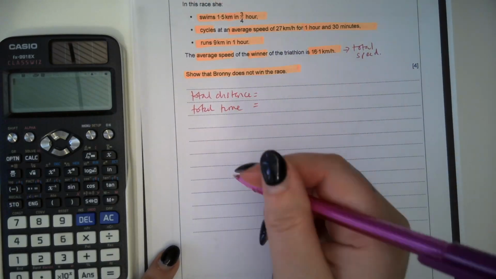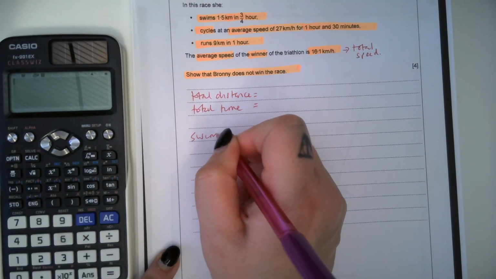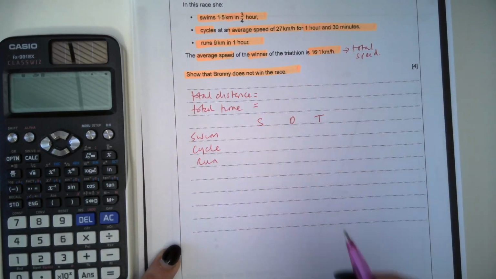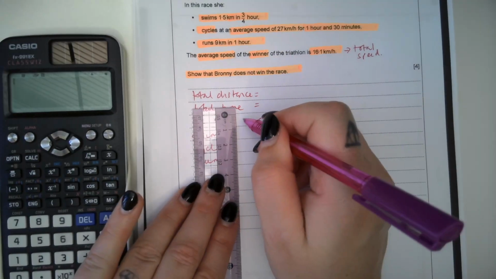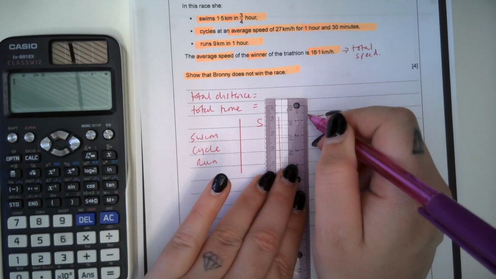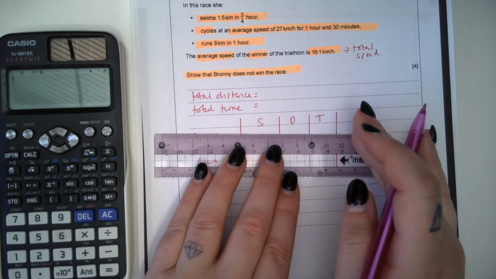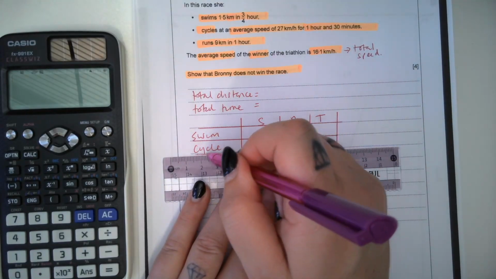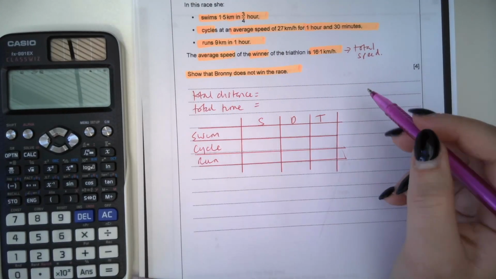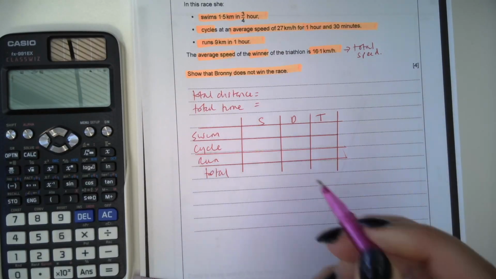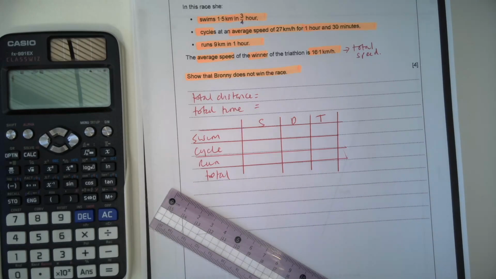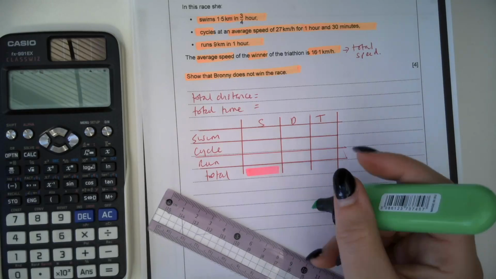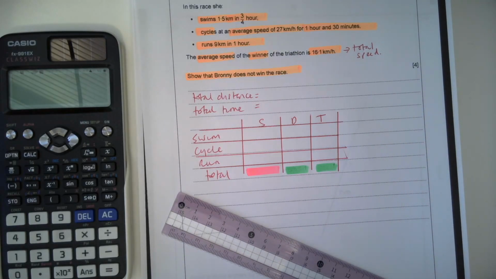I'm going to sort things into a little diagram here. So we have swim, cycle and run. And I'm going to put speed, distance and time there. I'm going to sort it into a little bit of a table. And I'm going to put the information the question gives me in. And this is my totals column. Okay, and remember, to work out the total speed, this is what I'm aiming for, I need to know the total distance and the total time.